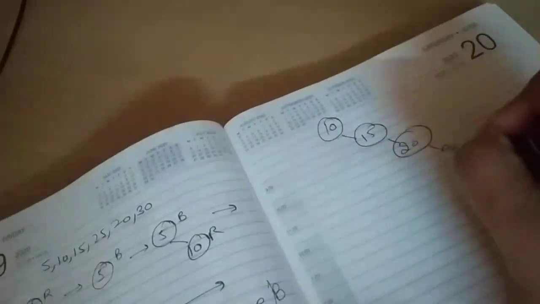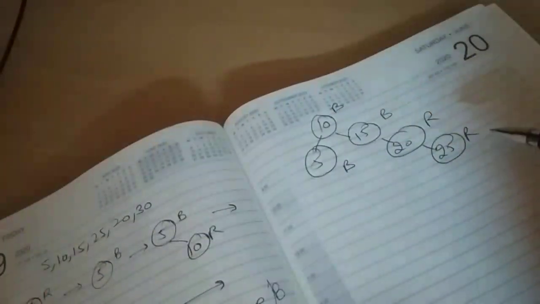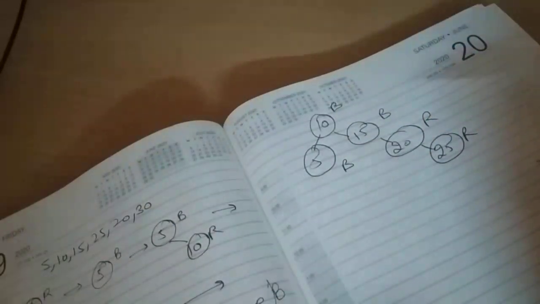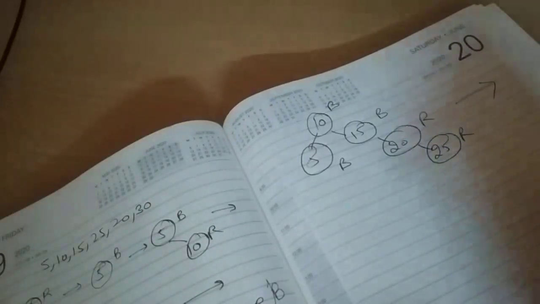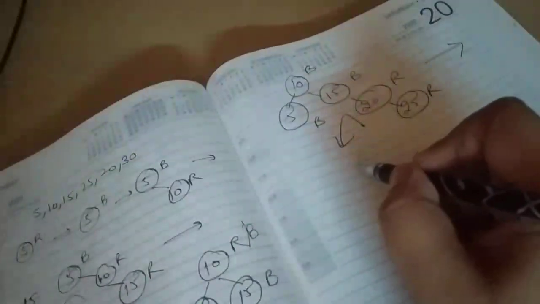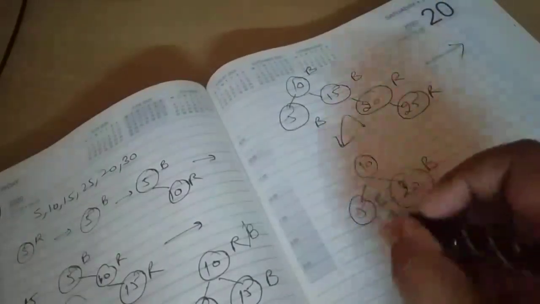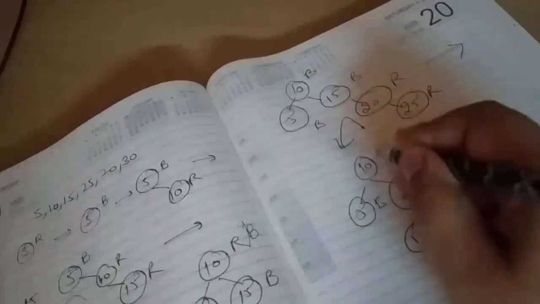(15, 20, 25). So now it is again a property violation here, because after the triangle child case, we need to follow the inline child case. So the uncle color is black and it is an inline child. So what we will do, we will rotate the grandparent in the opposite direction. So this would be 10, 5 is of black color, 20 is of black color, 15 red, 25 red and 10 is of black color.